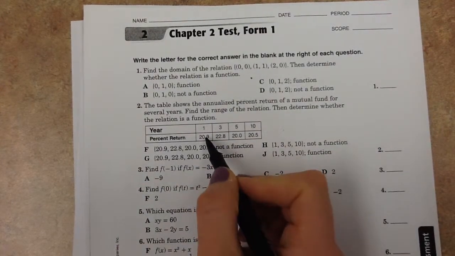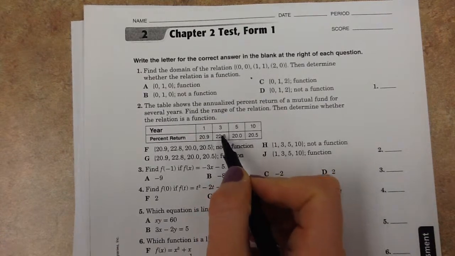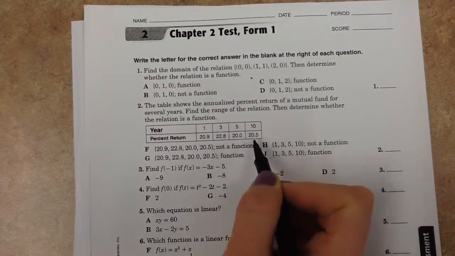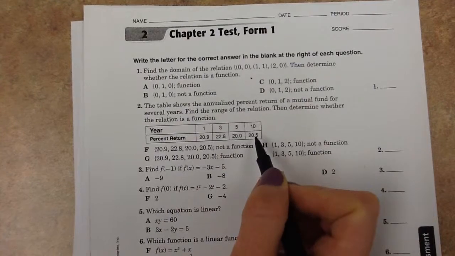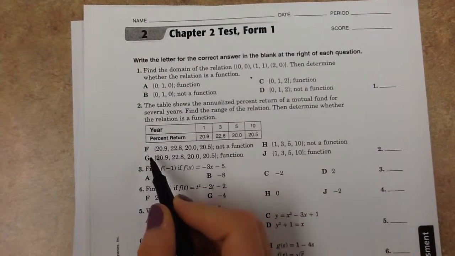The year 1 can only go to 1% return. Year 3 can only go to 1. Year 5 can only go to 1. Year 10 can only go to 1. So this is totally fine. This is absolutely a function. So that would be letter G.